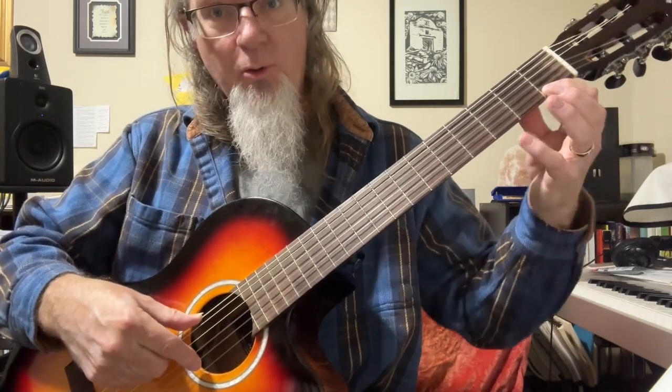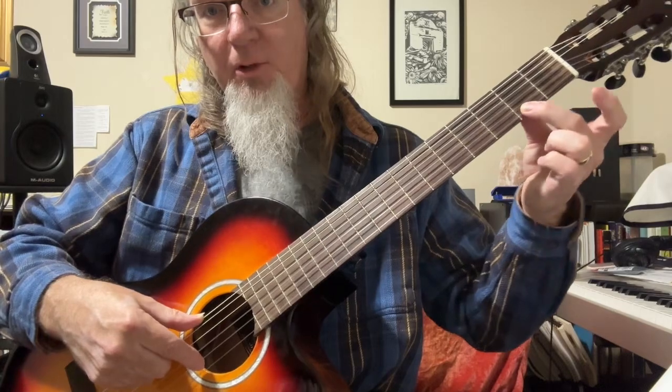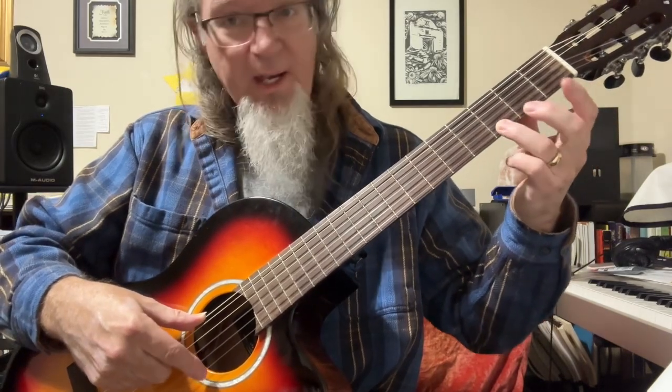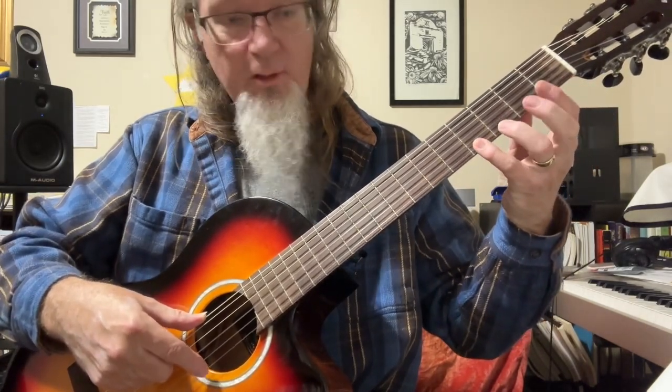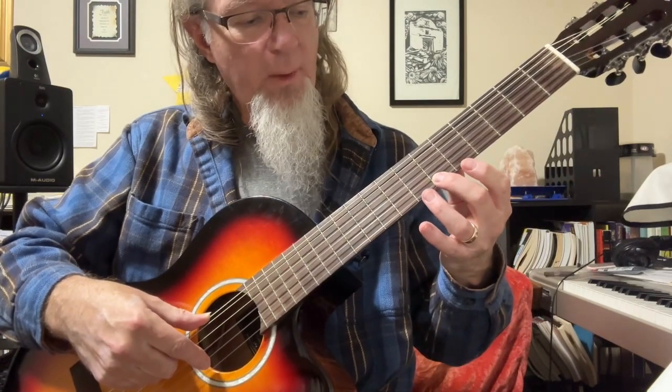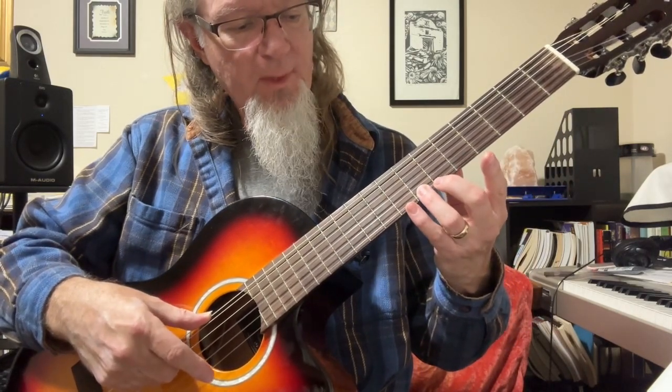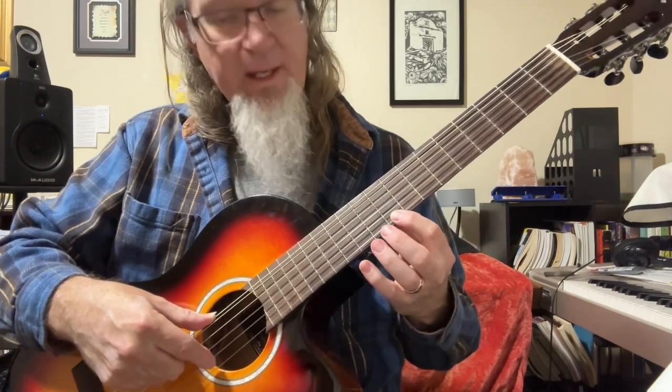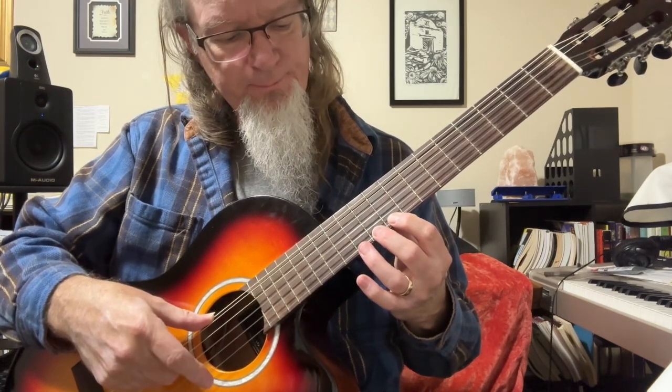And then I keep going chromatically. I'm going to go to the next one and the next one. I'm making what's called a chromatic scale all the way up the neck until I get to the 12th fret.